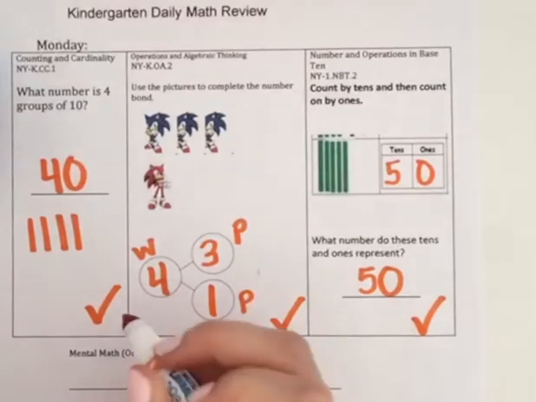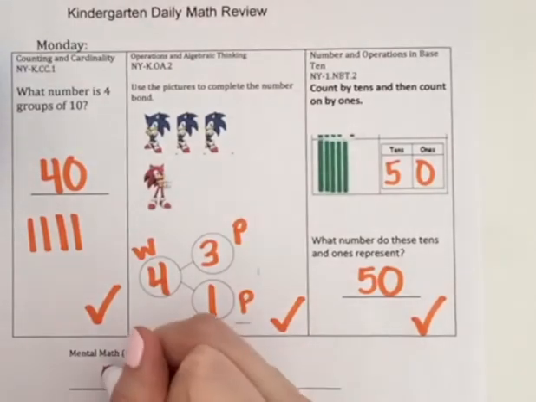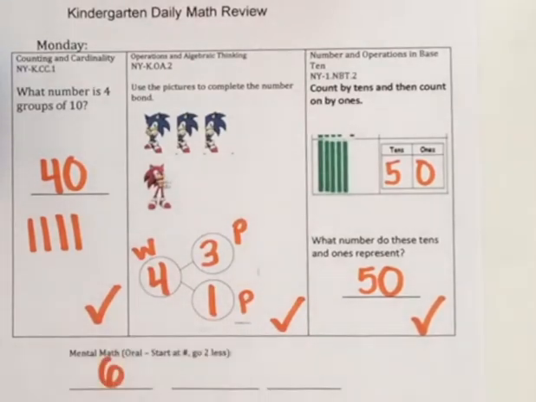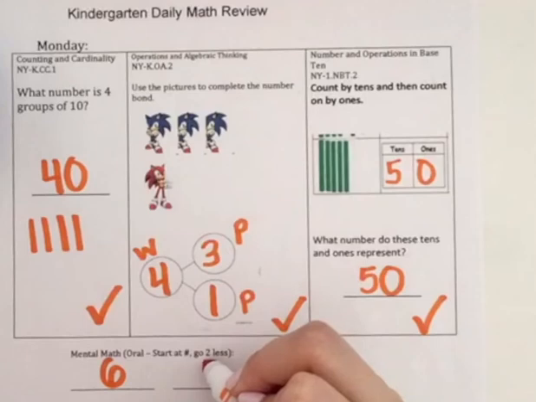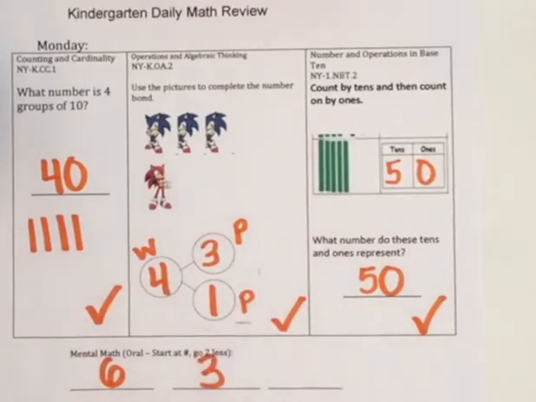Right, if I have 8 and I take away 2, I get 6. Okay, so if my number was 5 and I go 2 less, what number is 2 less than 5? Right, the number that is 2 less than 5 is 3.